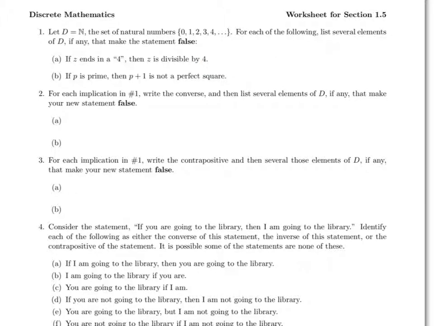So a statement that would show that's false is a statement that satisfies the first part, the hypothesis, and then fails to satisfy the conclusion. So if you saw that statement and someone claimed that that was always true, you would say, well, no, that's false because of numbers like 14, 34, 54, and so on, all numbers that end in 4 but are not divisible by 4. If you remember in class, we called these counterexamples to the statement.